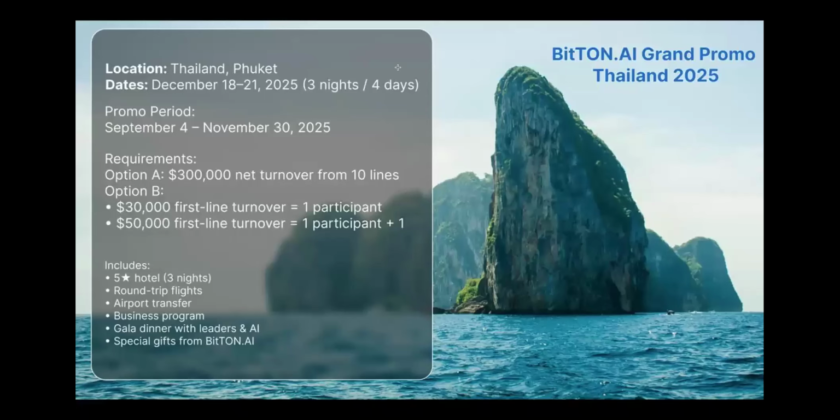an offline event. After all the discussions, we decided to hold this event in Thailand because from the logistics point of view, it's a middle point between most of our communities. The location is Phuket, Thailand. It will be 3 nights, 4 days, where the first and last days are arrival and departure days, in December, from the 18th up to the 21st of December. The promo period will start from September 4 and run up to November 30th, which means till the end of November. Everybody is able to take part in this promo.